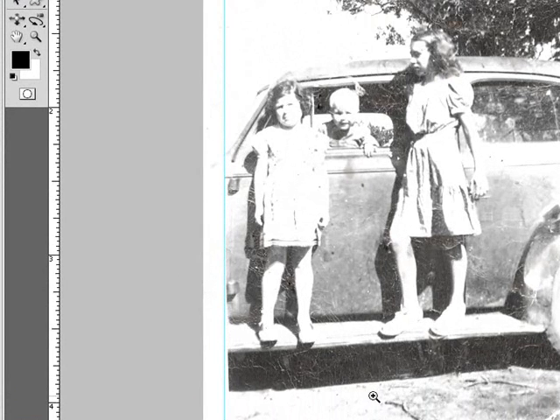So I'm going to zoom in to this area right here. And this will take some time. I need to sample frequently here, so again, I'm on the clone stamp tool. I'll sample this area right here, come up here and click, sample again, click, sample again, click. And again, this is rather time consuming, but it's an advanced skill.